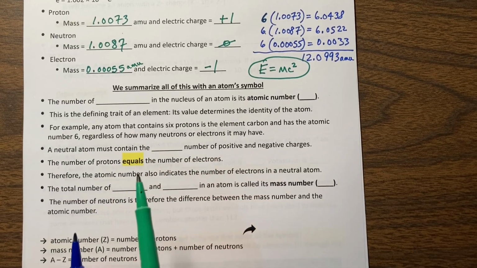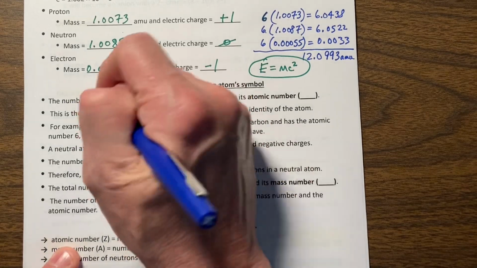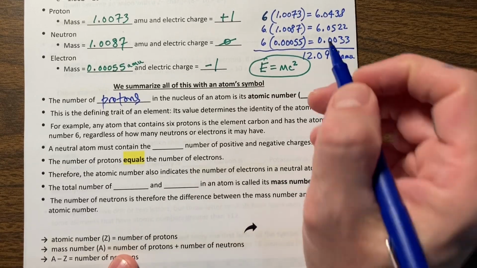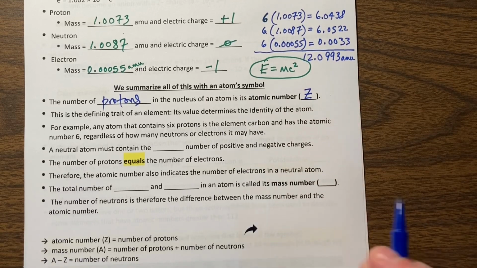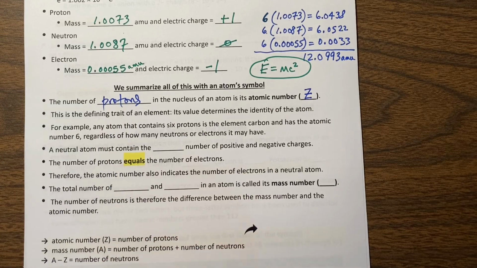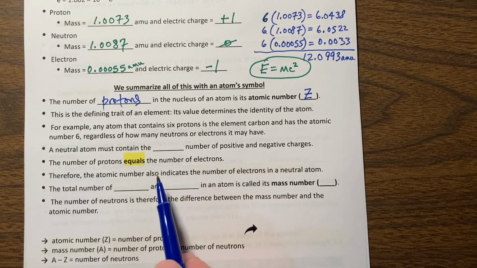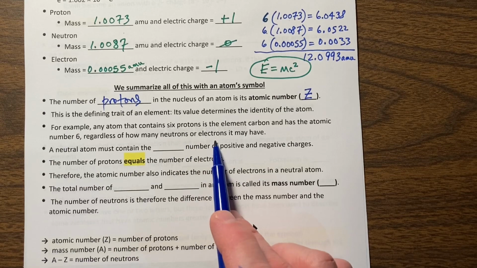So let's summarize all of this information into symbols. We'll say the number of protons in the nucleus is what we're going to call the atomic number, and that has the symbol capital Z. This is the defining trait of an element. The number of protons identifies something as gold or carbon or iron or whatever. For example, any atom that contains 6 protons is carbon and has the atomic number 6, regardless of how many neutrons or electrons it might have.